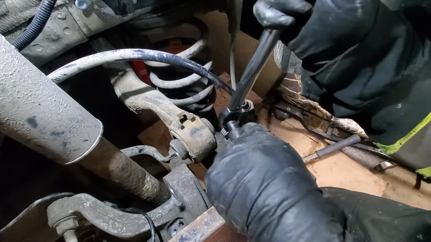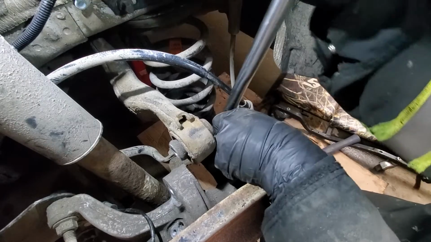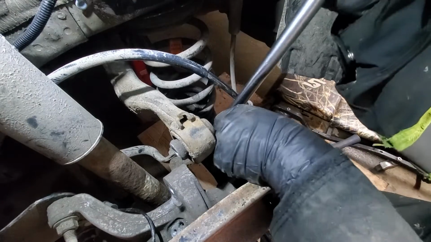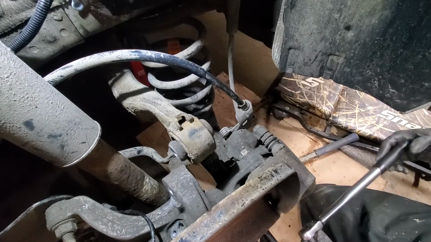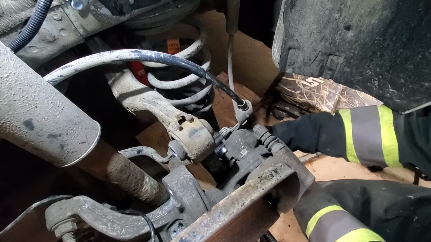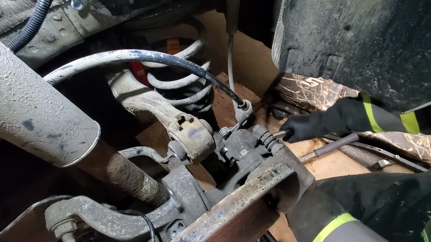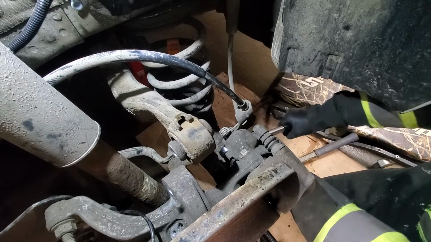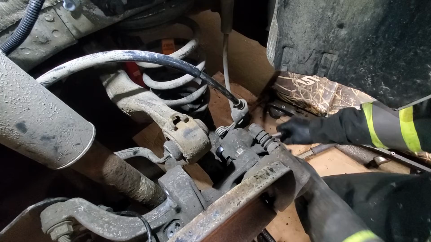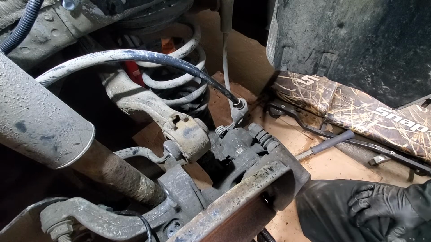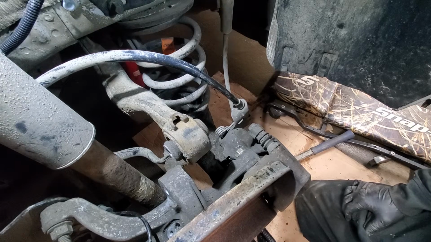Right, and we will do the same 84 foot-pounds on those ones. Don't quote me on that number. It's just what I would do with that size of bolt. But if you can find a better number somewhere in a reference, please share. Would be happy to use it in the future. Alright, so those two are torqued.